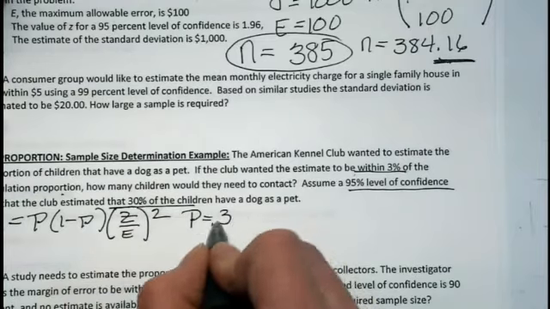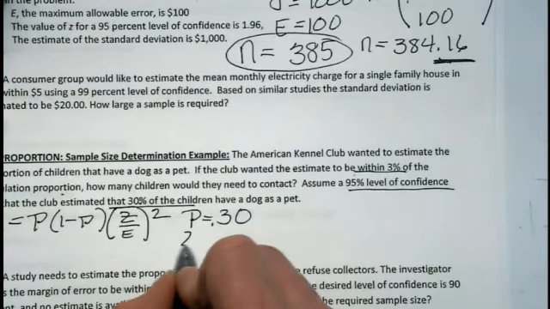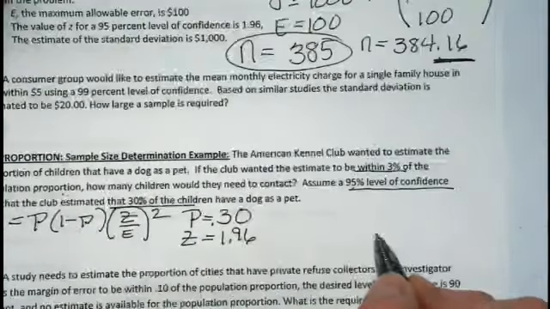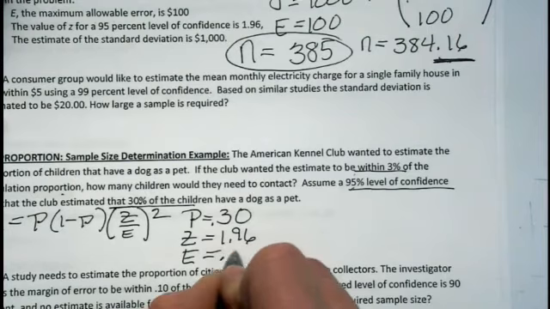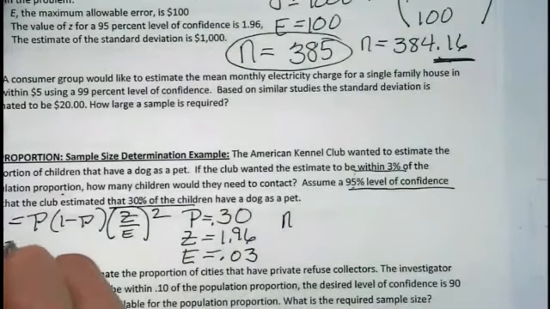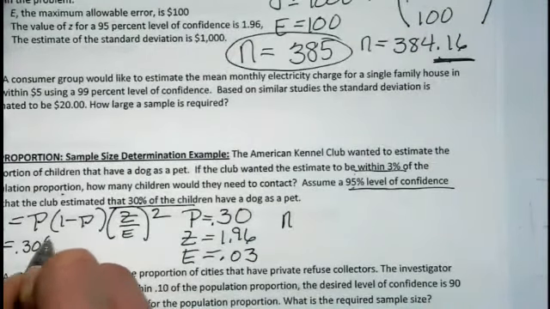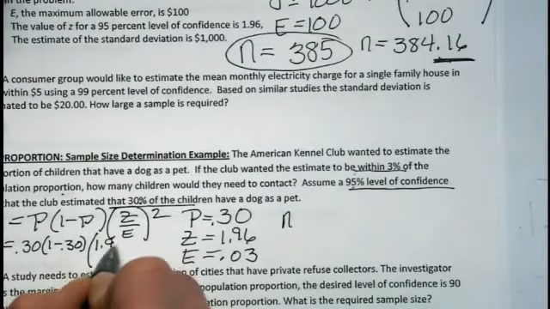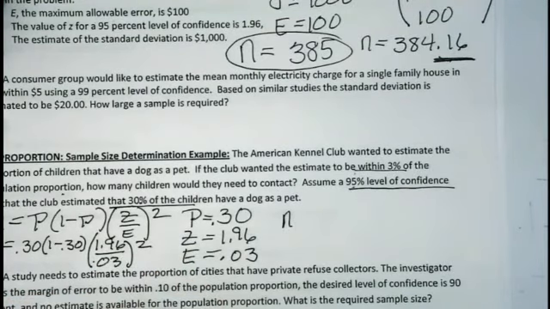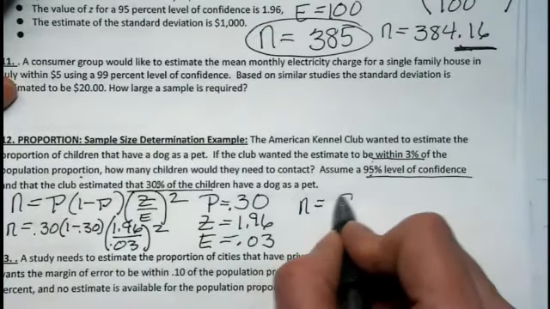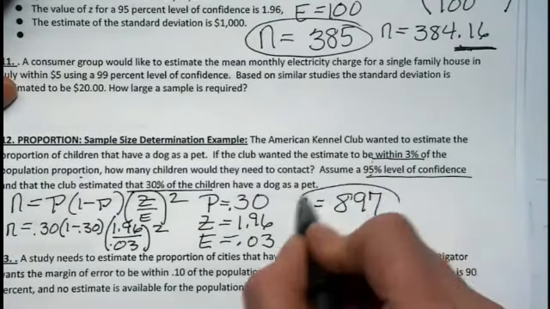The estimate is 30%. Put it in decimal form. Z is 1.96. Error, 0.03. So let's substitute it in our formula: 0.30 times 1 minus 0.30, times Z of 1.96 over the error of 0.03, squared. When you do that, you get 897 samples.